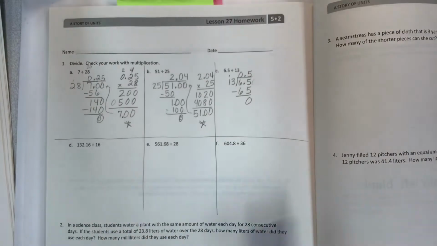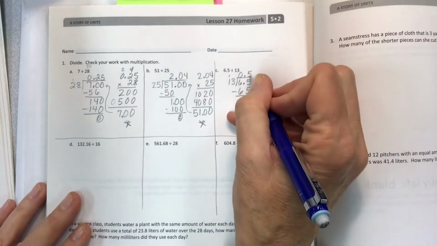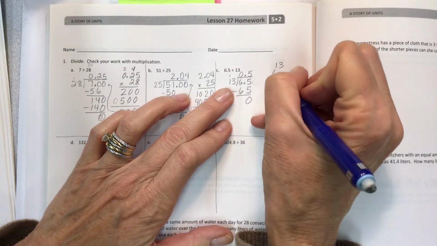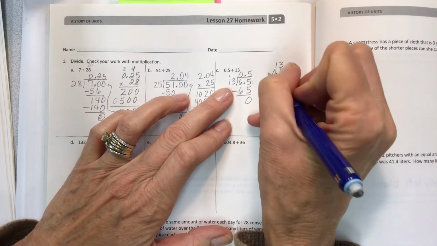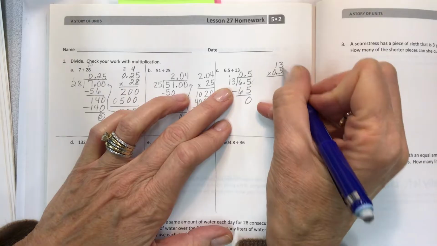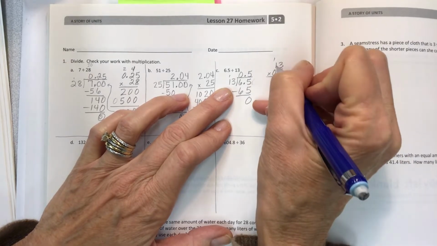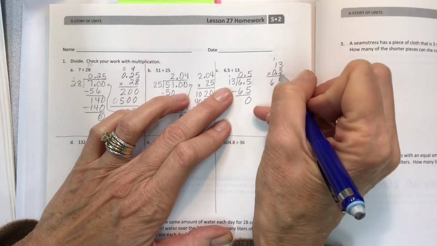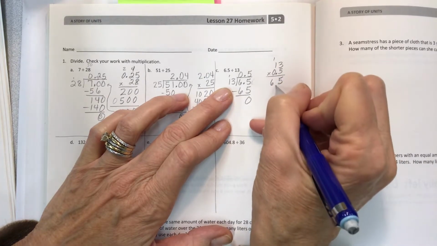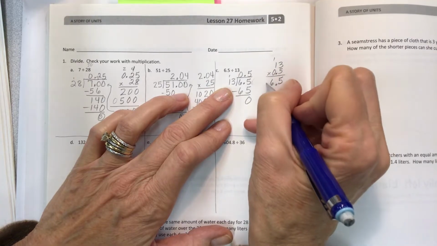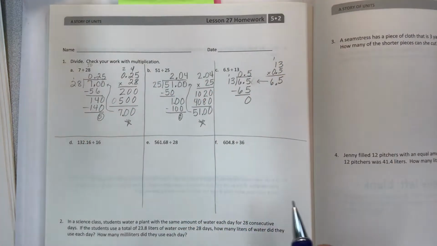I even added the extra 0. We don't even need it. Okay? Your check, I'm going to use 13 on top and 0.5 on the bottom because I have a 0. So 5 times 3 is 15, carry the 1. 5 times 1 is 5 plus 1 is 6. But this has a decimal here because there's a tenth here times 1s, so we need a tenth. And then look, we actually match exactly.